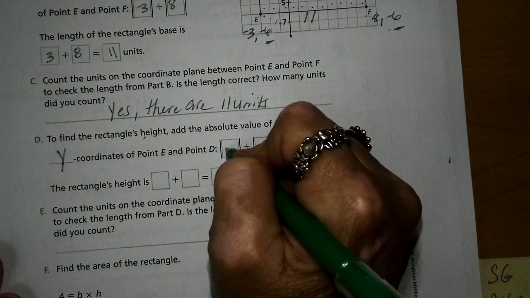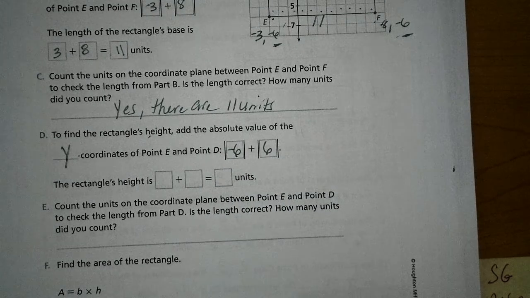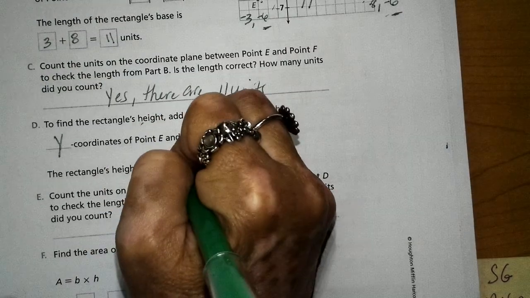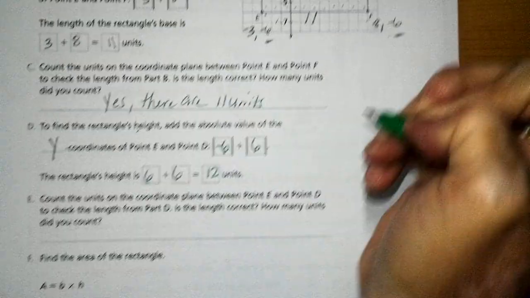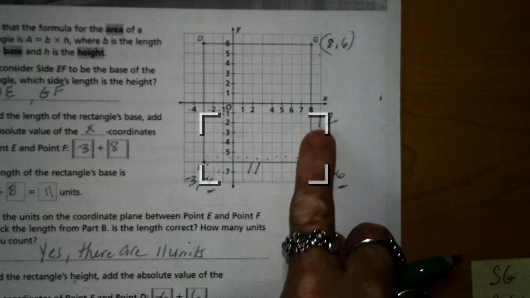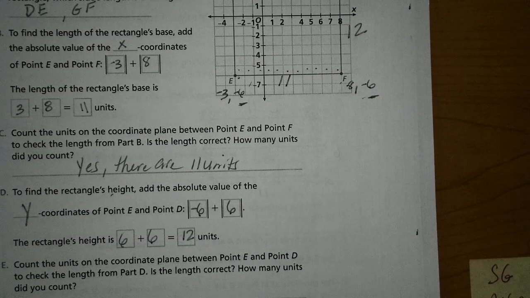So I would have -6 plus 6. The absolute value of both of those is 6. So that means the height is 12. And yes, it is. The height is 12.